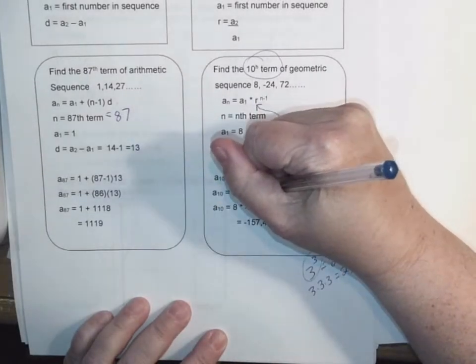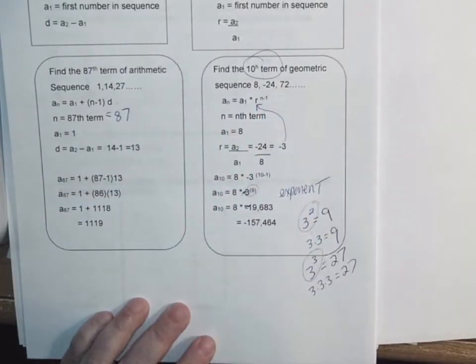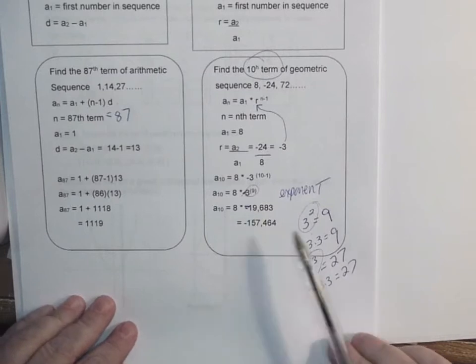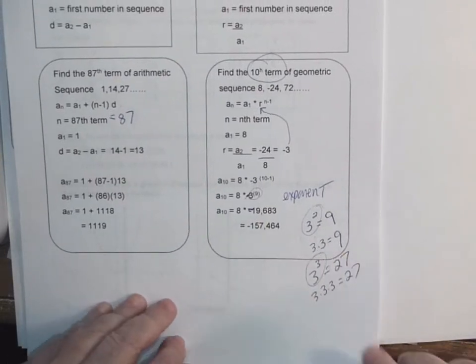Don't forget there's a negative value here. We know what we do. We like to bold those negatives, and your answer will be a negative 157,464.